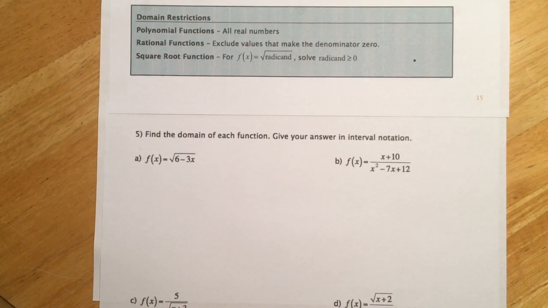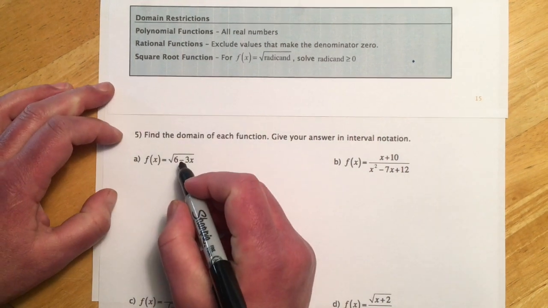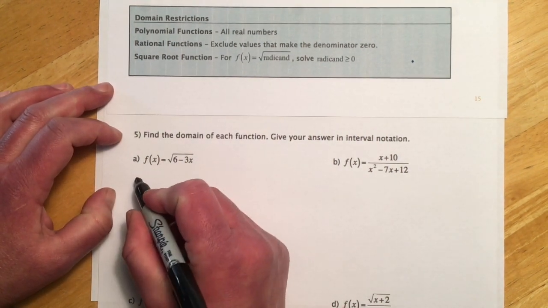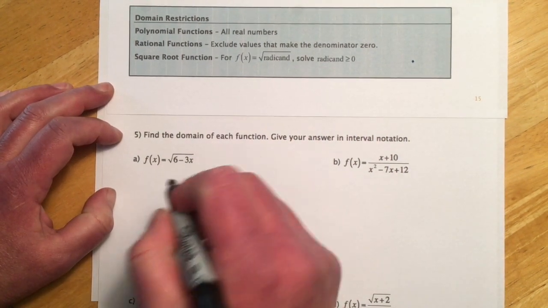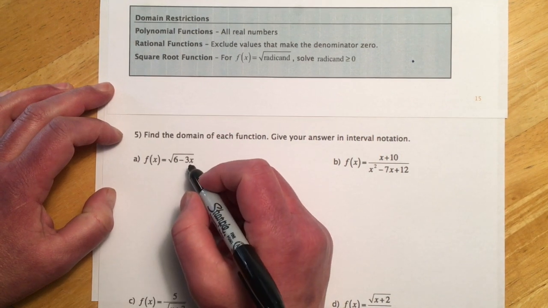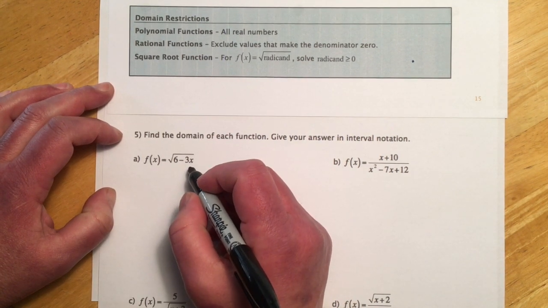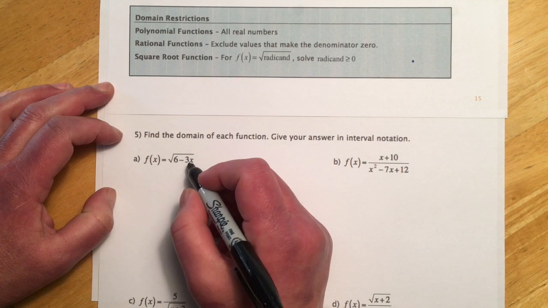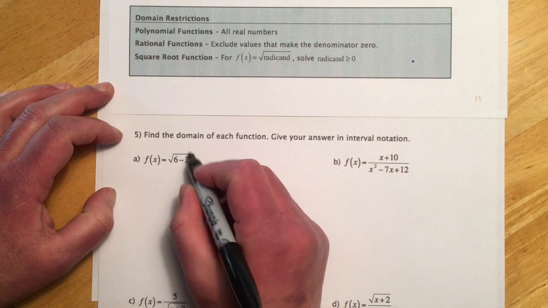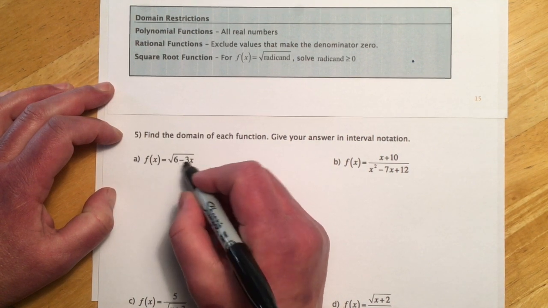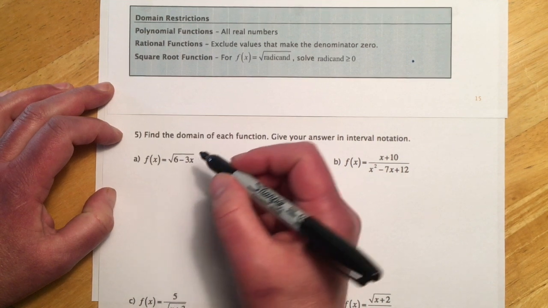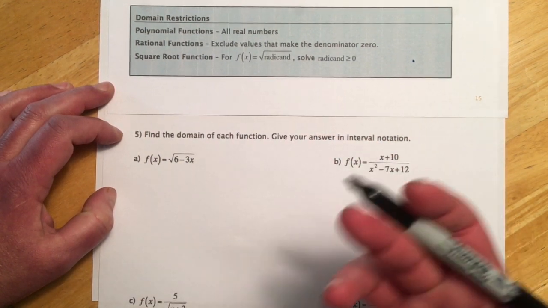So first one up is a root function. For this root, we would have this in here. I can only put in x's that keep this bigger than 0. So for instance, if I put in 3, I'd have 6 minus 9. That wouldn't work. That wouldn't be in the domain because I get negative 3 under the root. So we're trying to find all the numbers that don't do that.